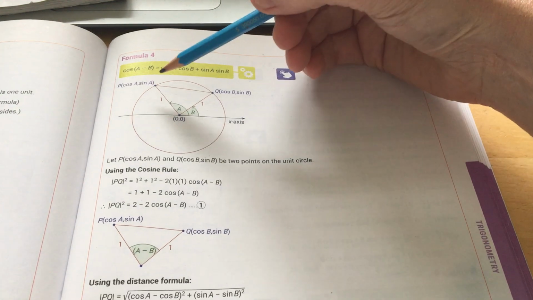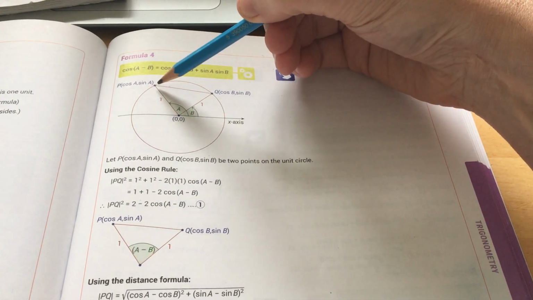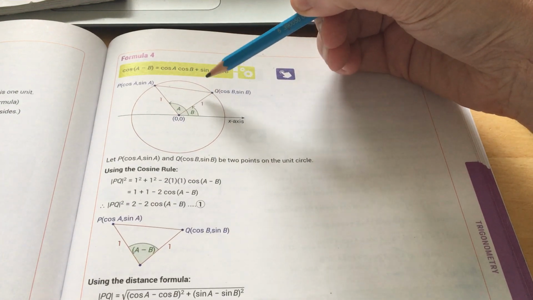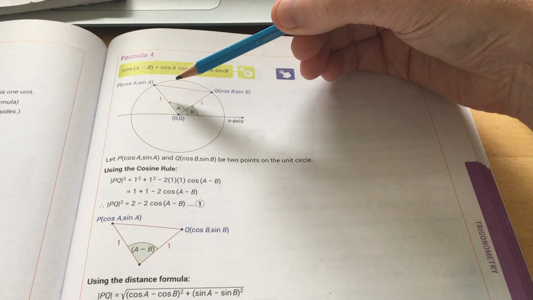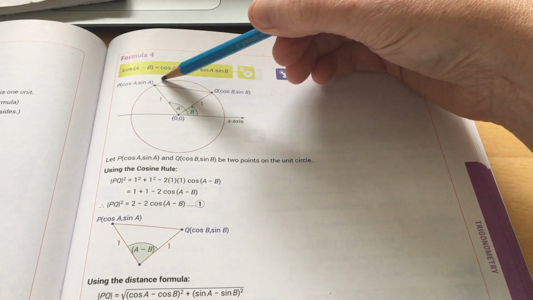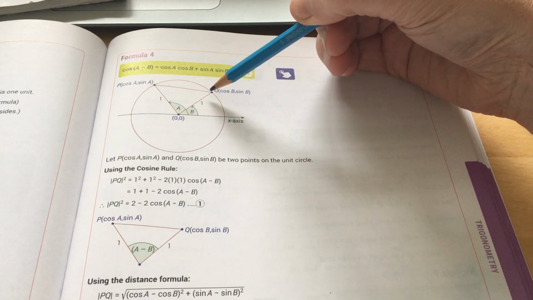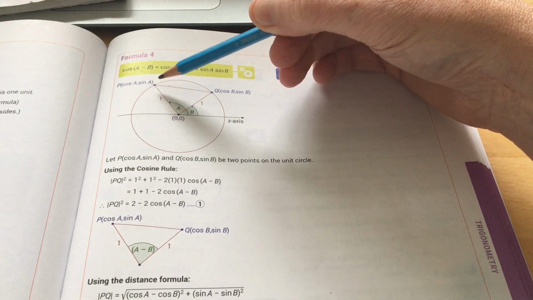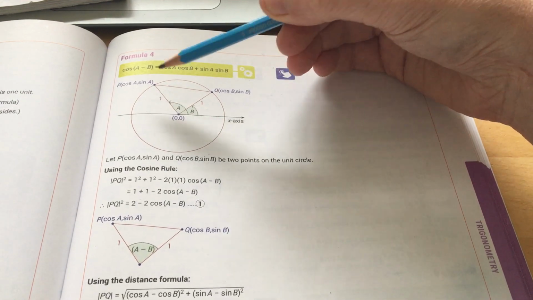we're going to find the distance between this point and this point. In other words, what's the length of that line? And we're going to find it in two different ways. The first way is using the cosine rule. So here we have a triangle, so using the cosine rule. And then the second way we find it is using the distance formula by just taking these 2 points as coordinates and finding the distance between them.